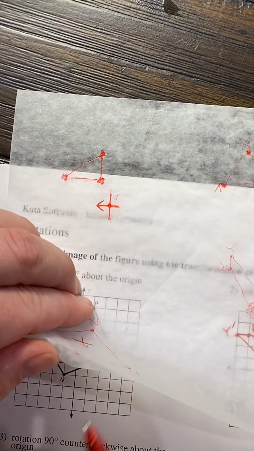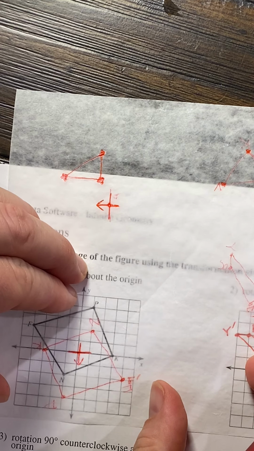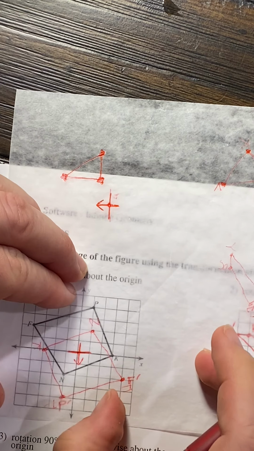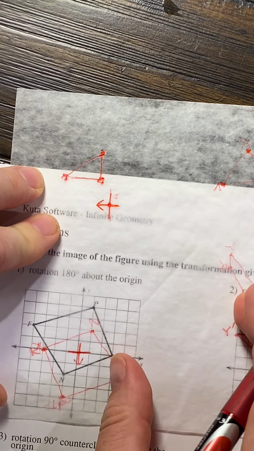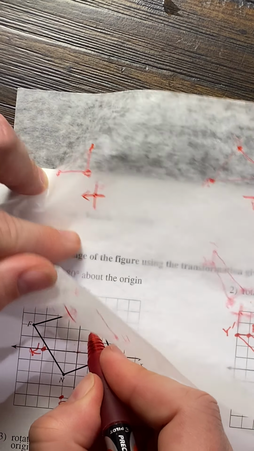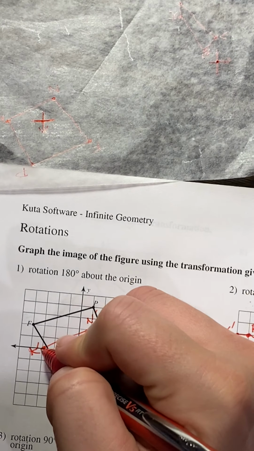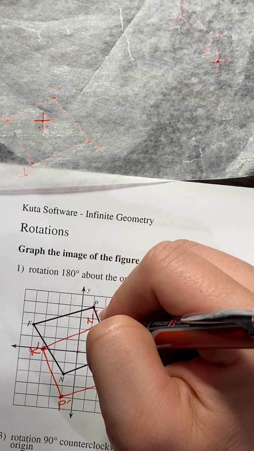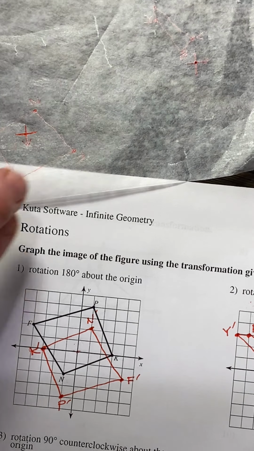I've got my rotation, so I just lift, and I know this is F prime. This is going to be P prime. This is going to be K prime, and what do I have left? N, N prime. N prime is going to be right here. Okay, so I take this off, then I connect them. I know it's not perfect. So it's going to overlap the original because our center of rotation was on the original shape. So it's turning onto itself, basically.